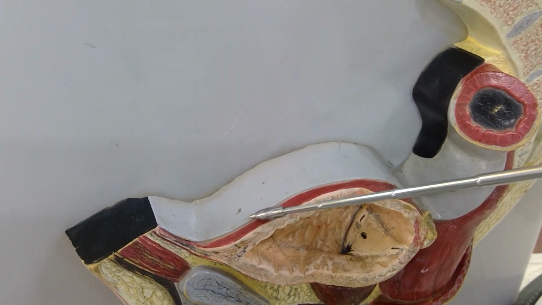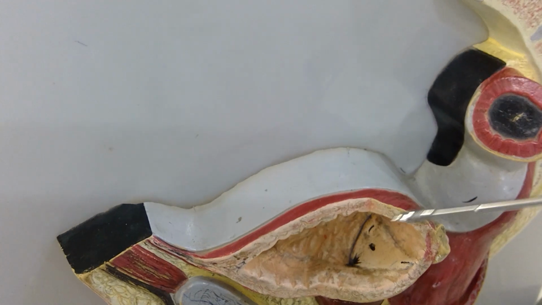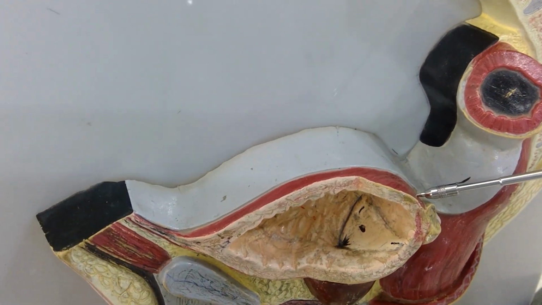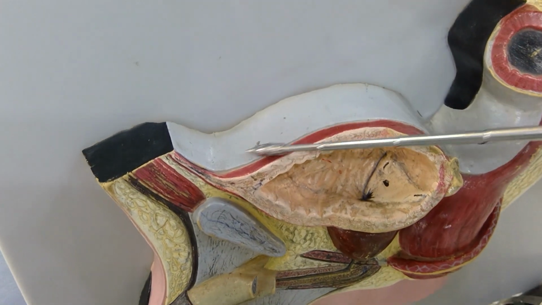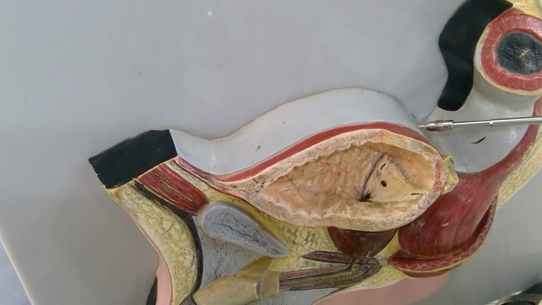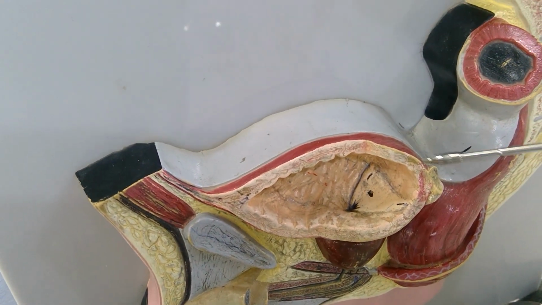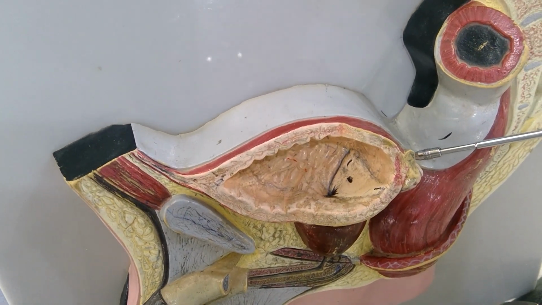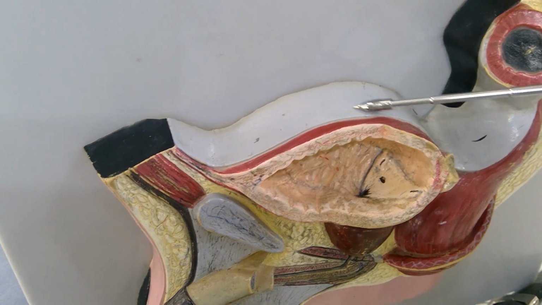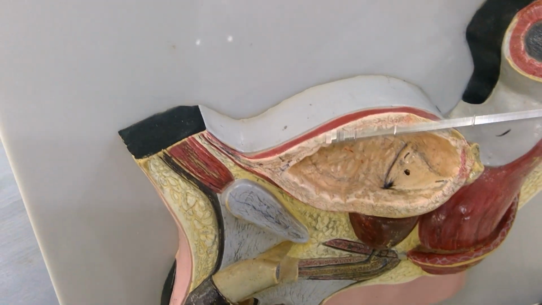Then it dips down in the posterior wall. That's the upper surface of the bladder. This is the posterior surface of the bladder. So the peritoneum is covering the upper surface and posterior wall, up to almost the seminal vesicles over here. And so the bladder is subperitoneal.